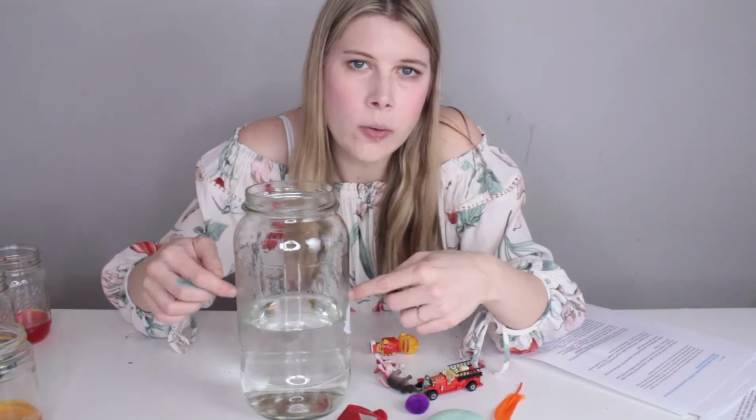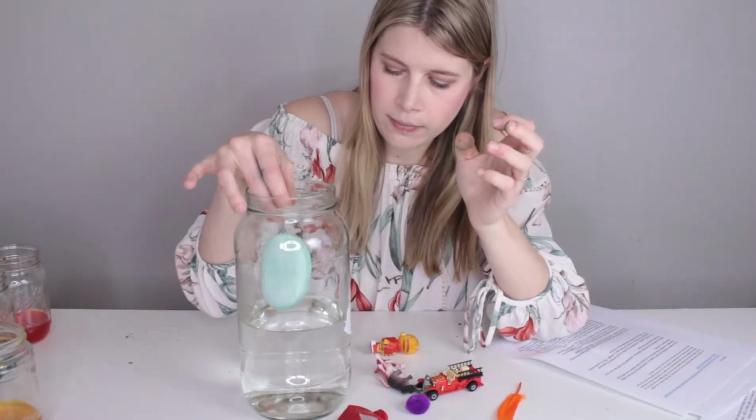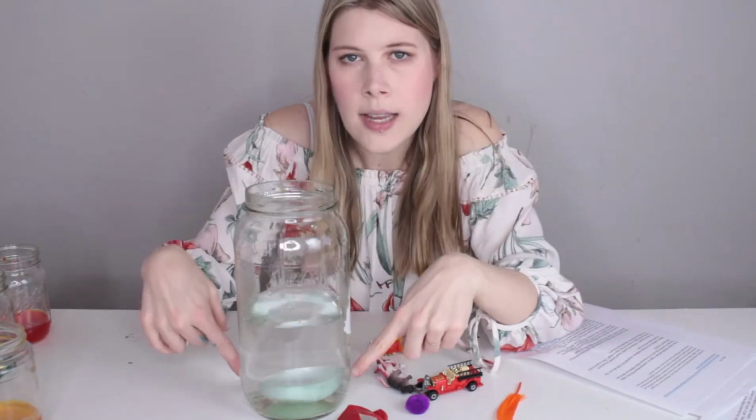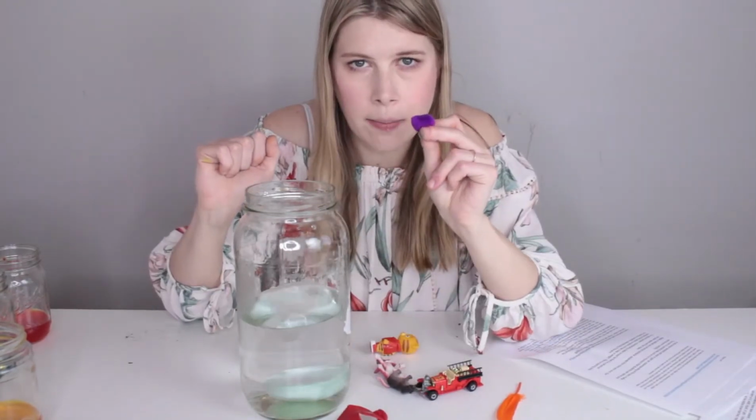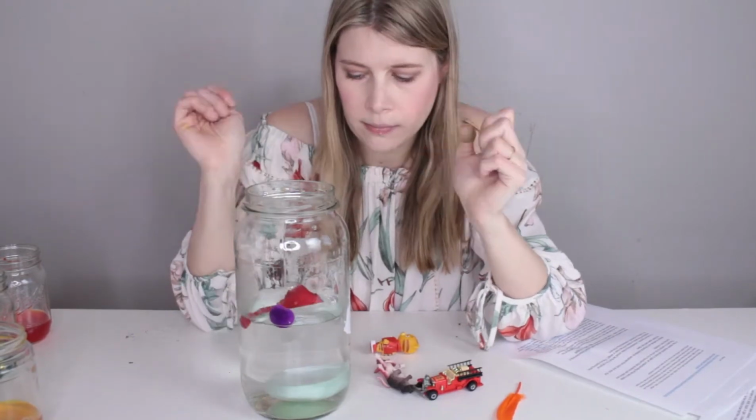So the first test that we're going to do today is we're going to classify our items by whether they sink or float. So we're going to put our items into our jar here and find out if these pieces of matter sink or if they float. So first we're going to try this bar of soap. And it sinks. Here's a pom-pom. It floats. A balloon. Floats.